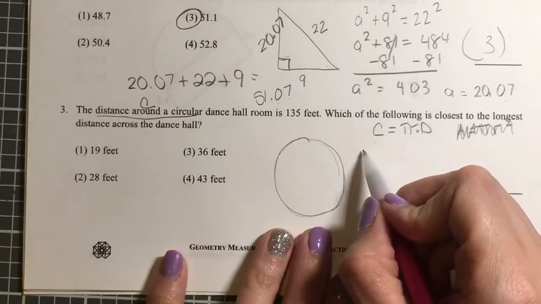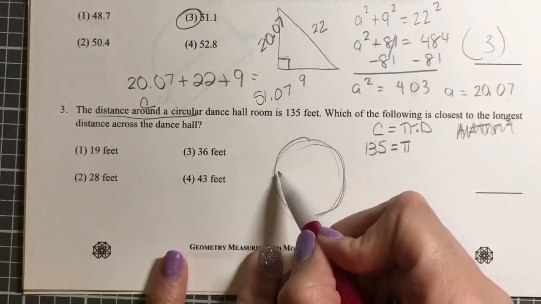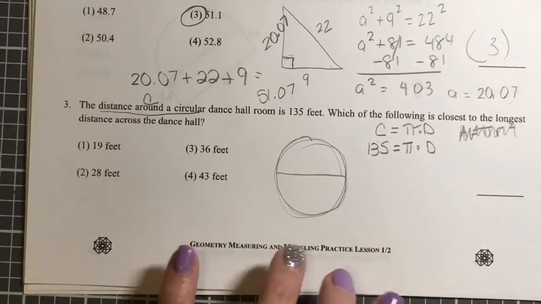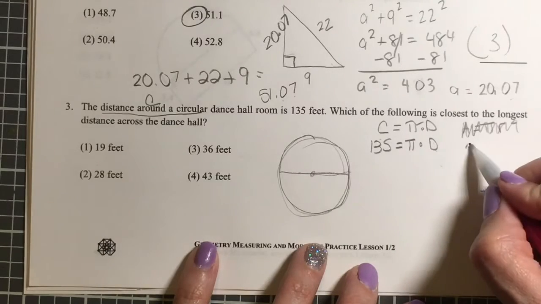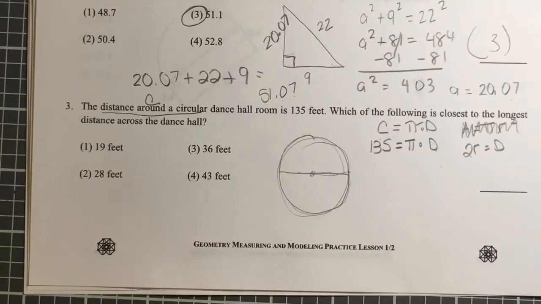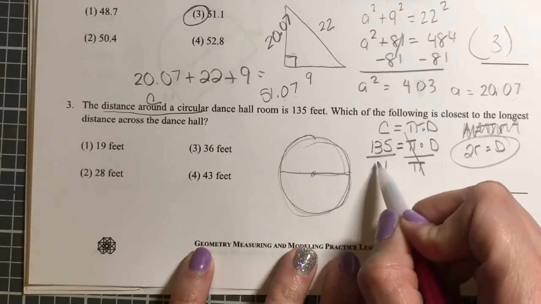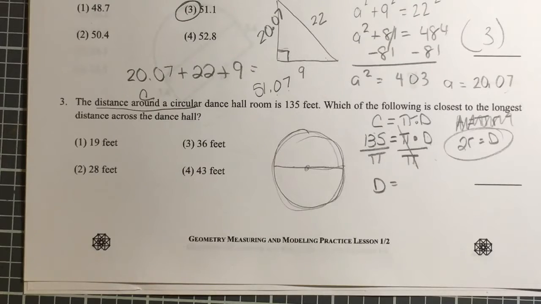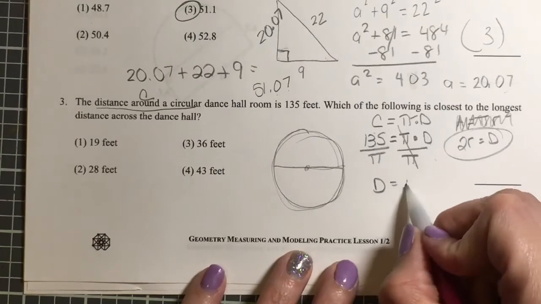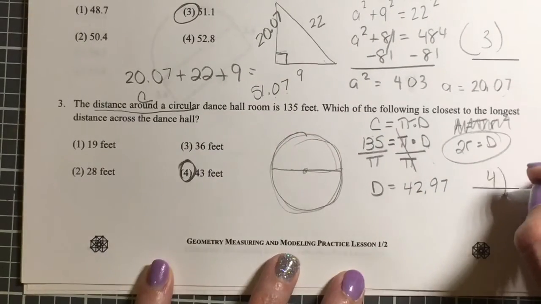So it's telling us that the dance hall, the circular distance, the circumference is 135 around, and it wants to know the longest distance across the circle, which is our diameter. We have to be careful because sometimes they could ask us for what's half of it, and that would be our radius. And we know that 2 of our radius added together equal our diameter. So that is another connection we want to make sure we remember. So all we're going to do here is divide away the pi. Since it's multiplication, we're going to undo that multiplication with division. We're going to grab our calculator, 135 divided by pi, and we end up getting about 42.97, which rounds up to 43 feet. Choice 4.